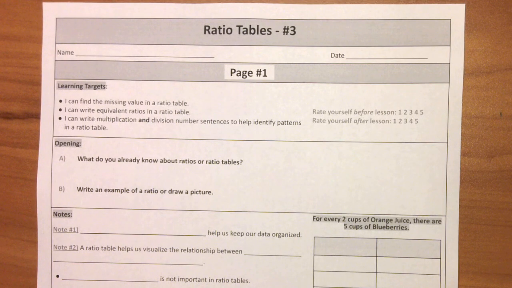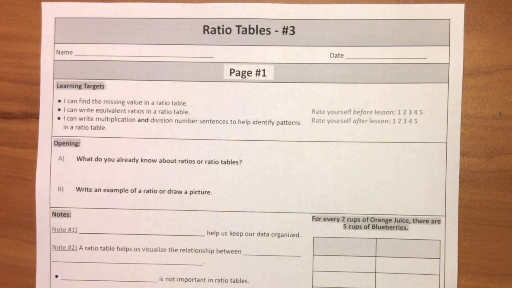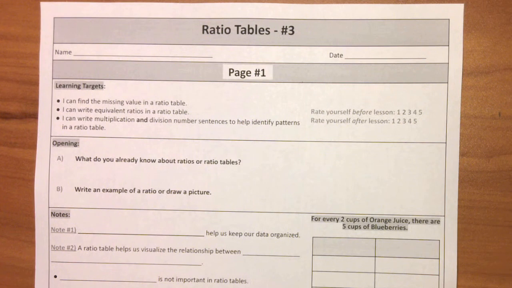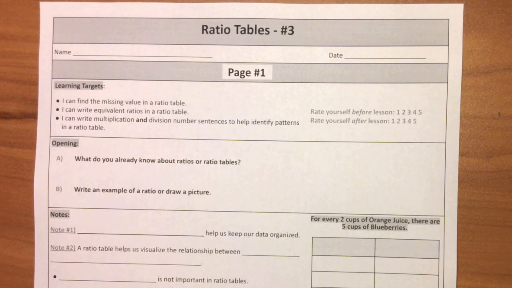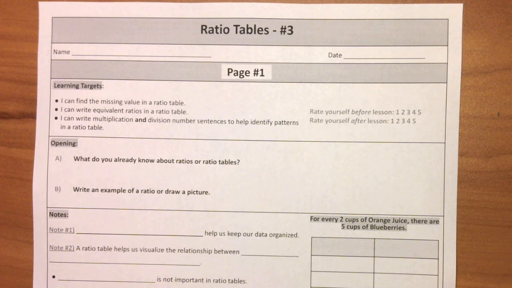Welcome to Middle Math Academy Ratio Tables Level Number 3. If today's lesson feels a little bit too challenging, make sure to go back and check out levels number 1 and 2. We also have levels number 4 and 5, which are ratio tables with graphing.